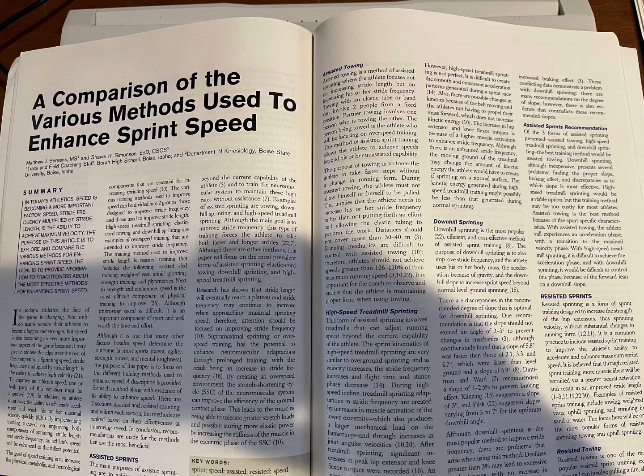By creating an overspeed environment, the stretch shortening cycle, SSC, of the neuromuscular system can improve the efficiency of the ground contact phase. This leads to the muscle being able to tolerate greater stretch loads and possibly storing more elastic energy by increasing the stiffness of the muscle in the eccentric phase of the SSC.